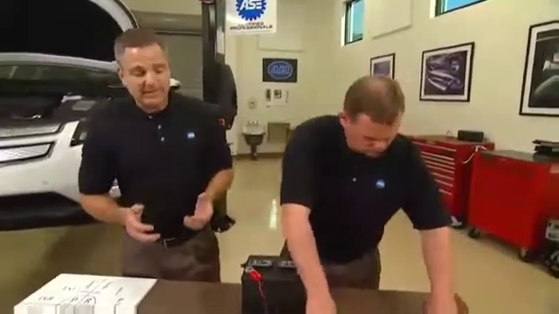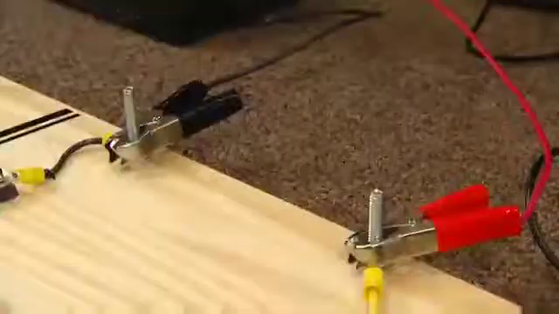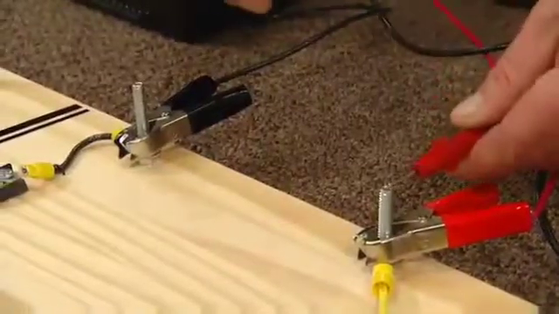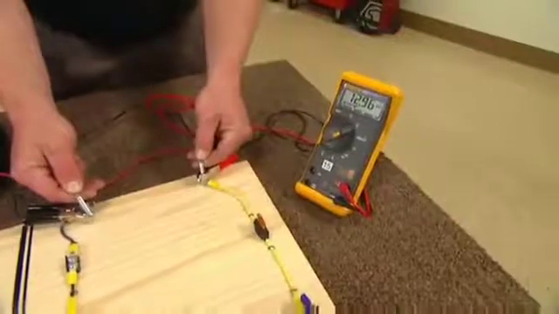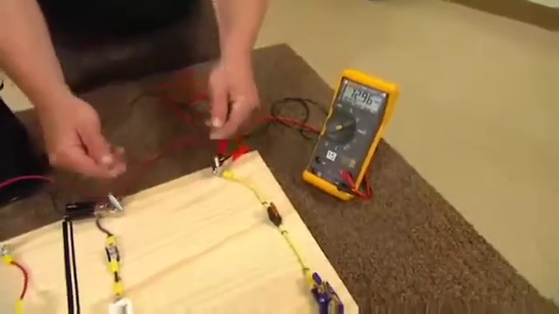Now, we can take our meter, and we can actually prove Ohm's law. Ohm's law states that the voltage drops have to equal the source voltage. So Chase has his meter set up on volts. He's going across the battery terminals. And our meter's showing 12.95 approximately. Then he comes over to the first light bulb.